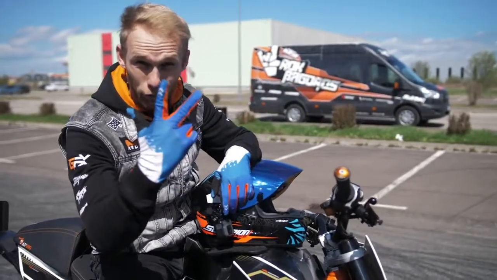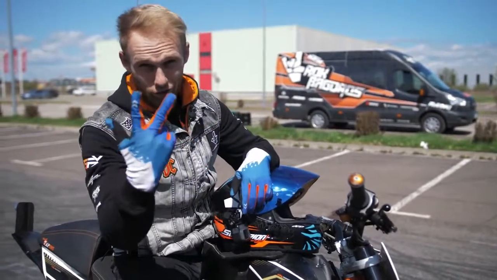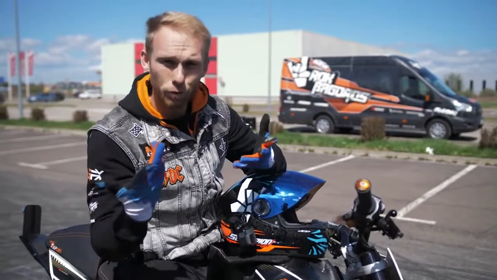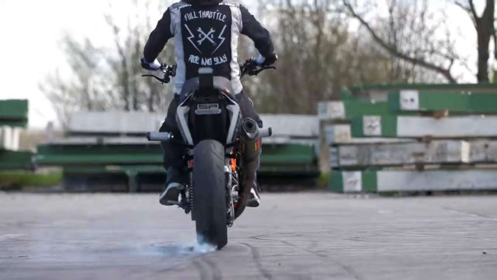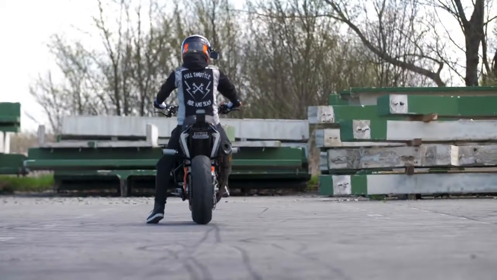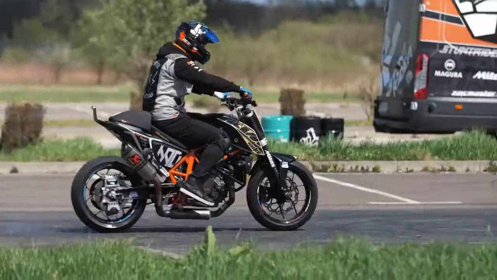Drift is a combination of three things. First, the entry of the drift, the second is the drift itself, and the third one is the exit of the drift. So let me show you how to enter the drift. By entering the drift, you need to lock the rear tire with the rear brake and simultaneously pull the clutch.